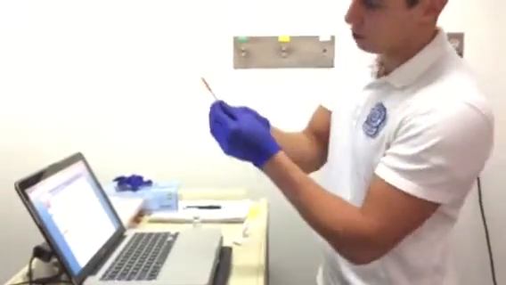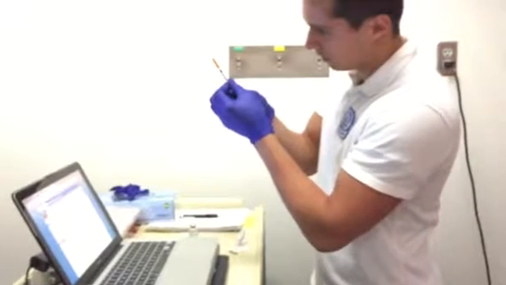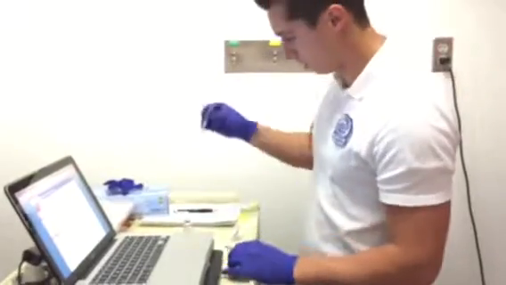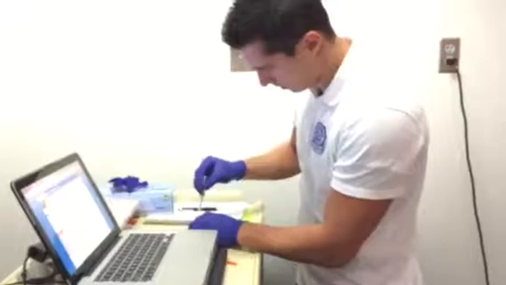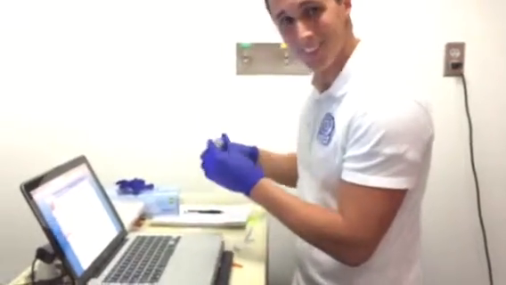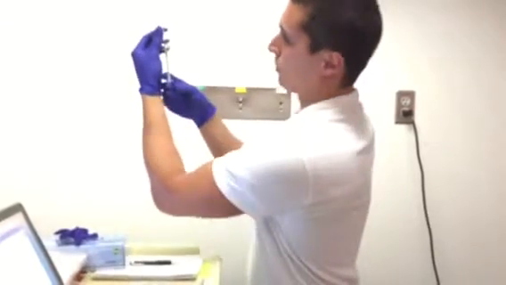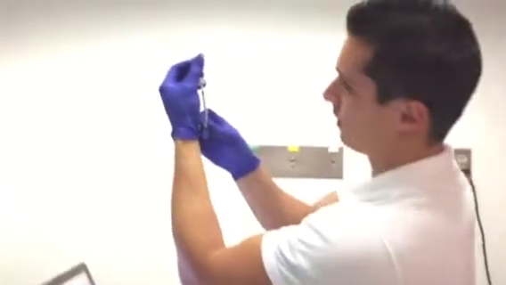What we do is we pull in about 6 units of air. Here we go. We will inject that air into the vial. And then we're going to pull about 6 units. Here we go. What are you getting now?